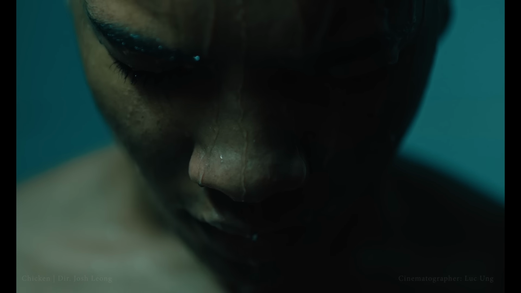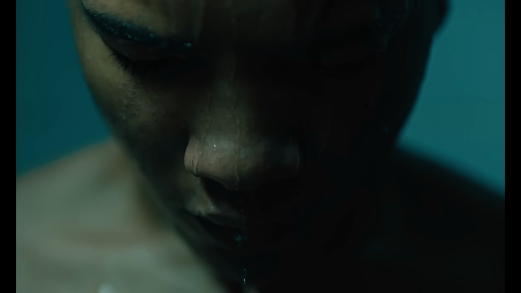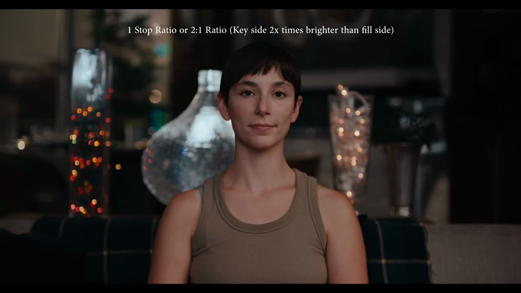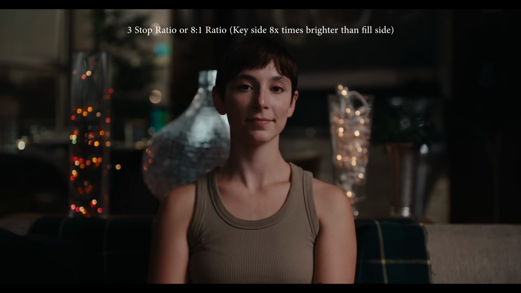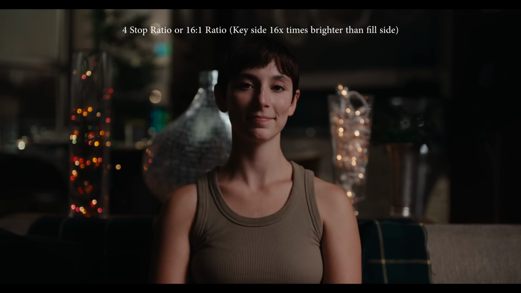What does your scene need? What key to fill ratio would serve the emotion you're trying to convey? Is it a one-stop ratio, which is also called a 2-to-1 ratio, because your key side is twice as bright as your fill side? Is it a 2-stop or 4-to-1 ratio? A 3-stop or 8-to-1 ratio? Or do you need 4 stops or a 16-to-1 ratio?